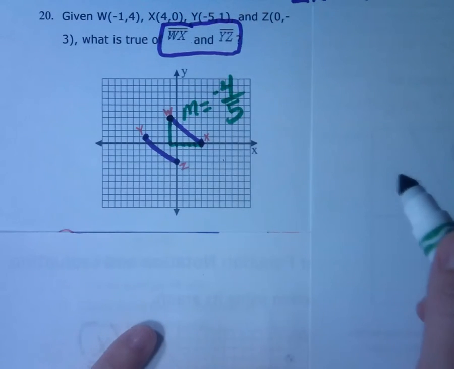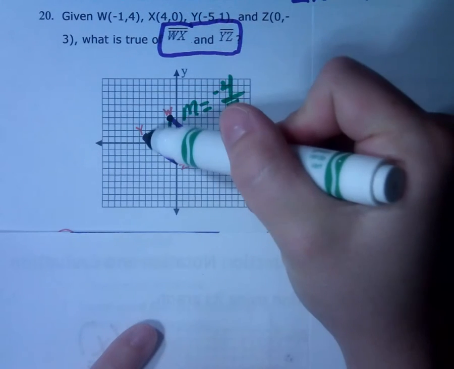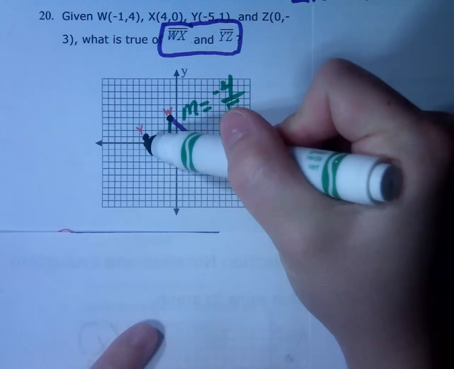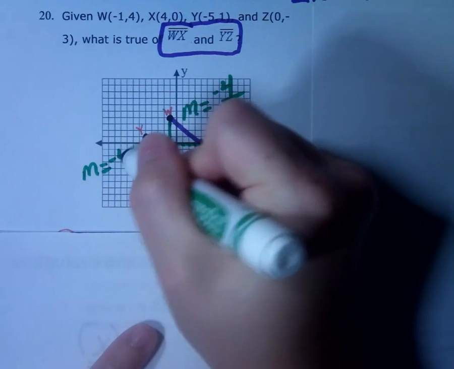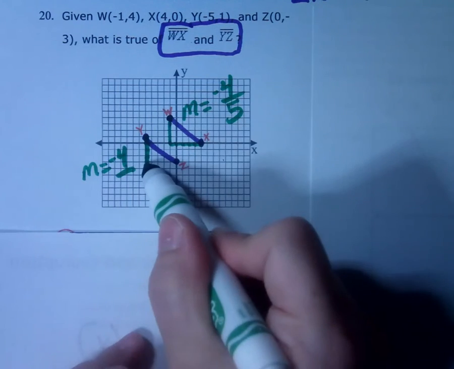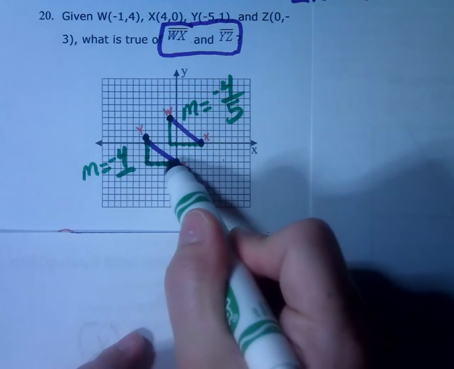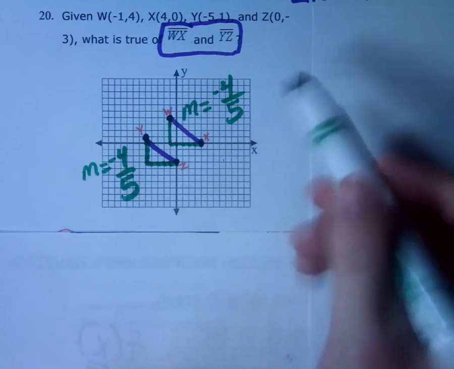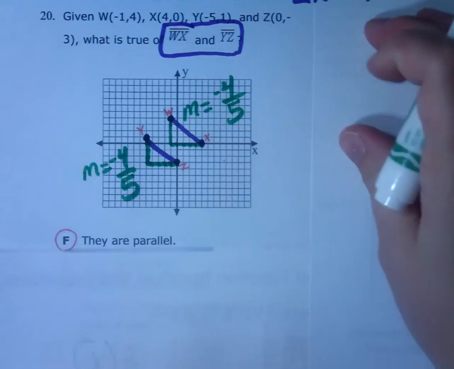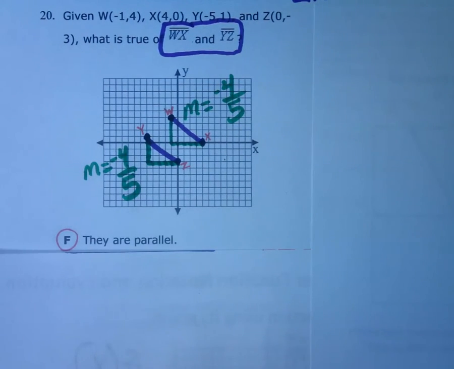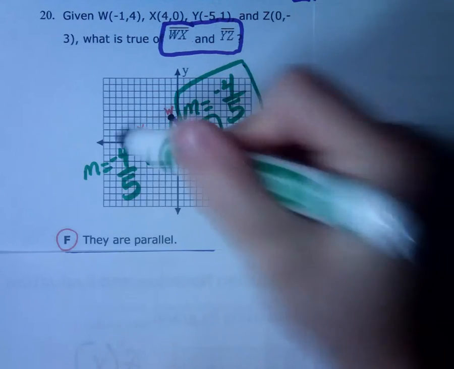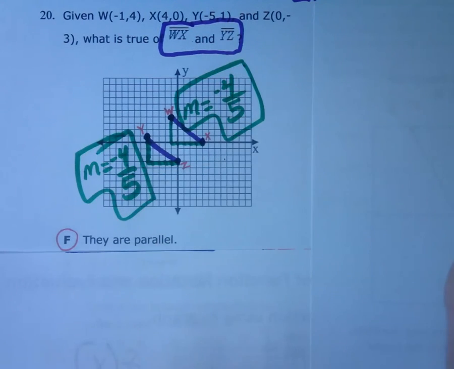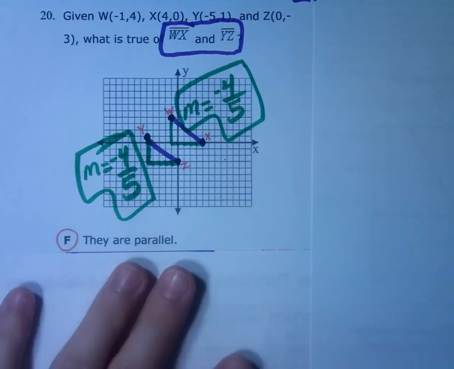Now I'm going to find the slope of segment YZ. So instead of rising, I fall 1, 2, 3, 4. So it has a slope of negative 4 over, and then I run 1, 2, 3, 4, 5, and you can see that they have the exact same slope, which means they're parallel. So they looked parallel, but now we've proven it because they both have the same slope, and I know that parallel lines have to have the same slope.